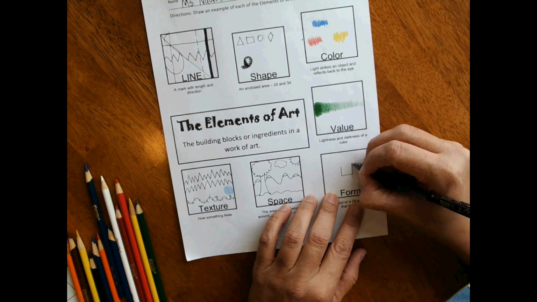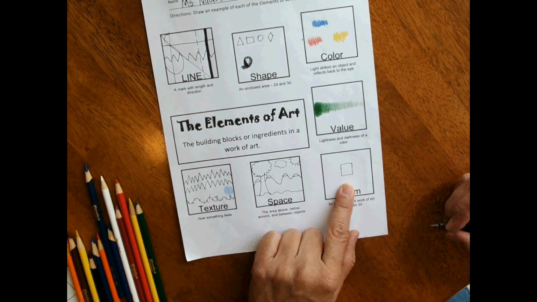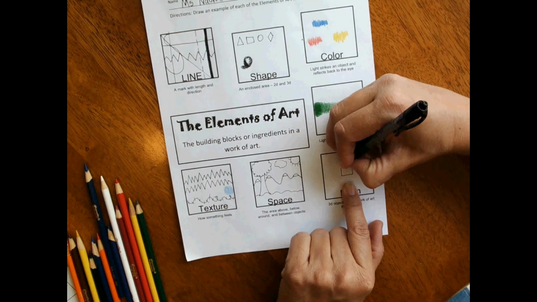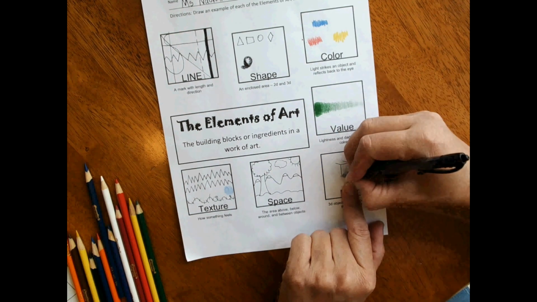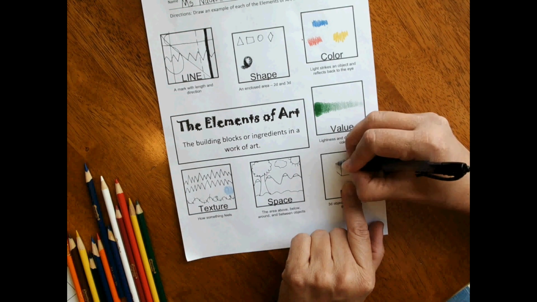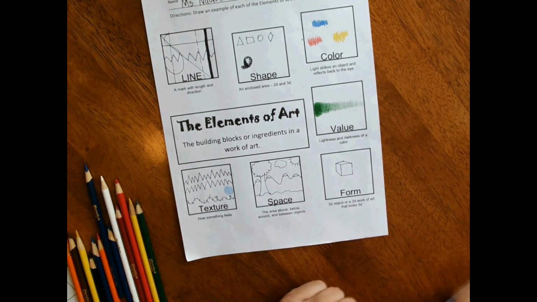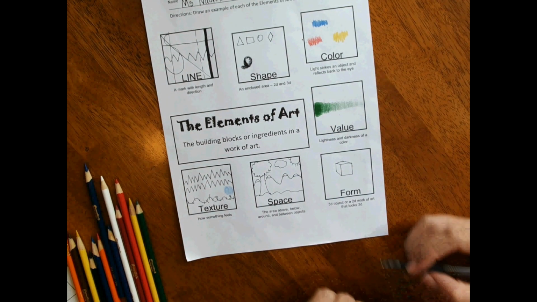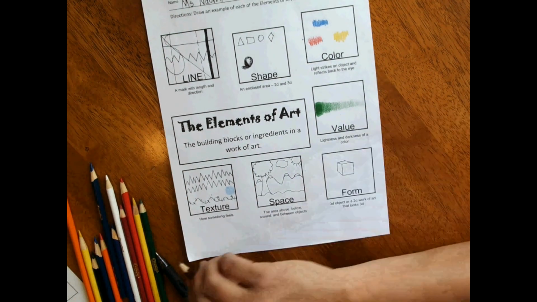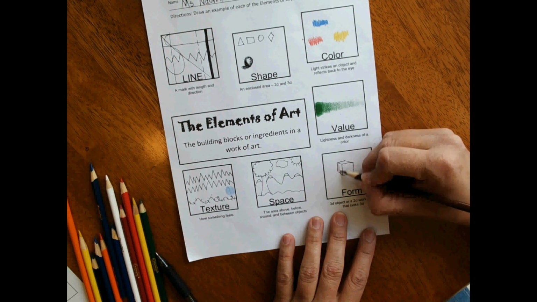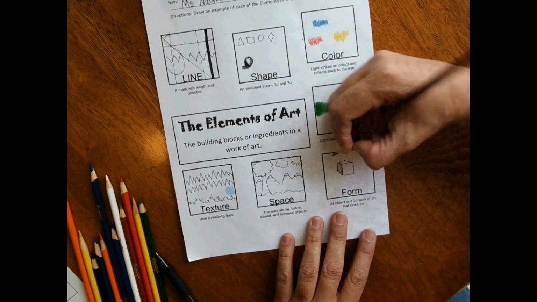a square, now it looks flat, it's 2-dimensional, but I want to make it 3-dimensional. So I'm going to add lines to make my square 3-dimensional. Now it looks like a 3D box. And I can go in there and we'll use coloring. We'll make this really a 3-dimensional box, right?